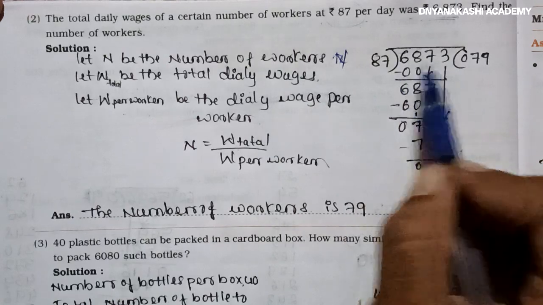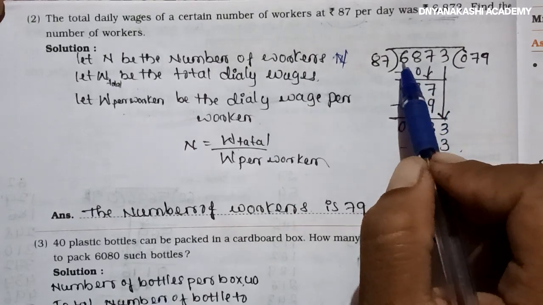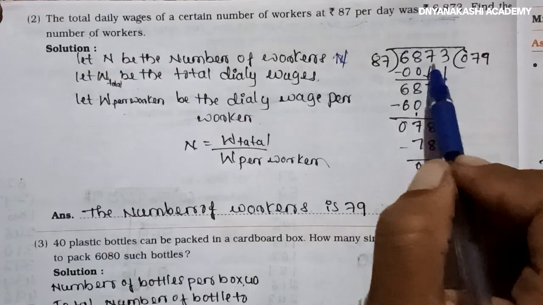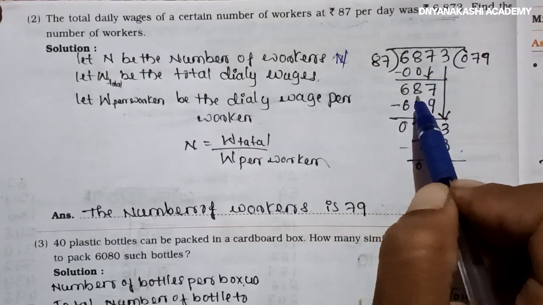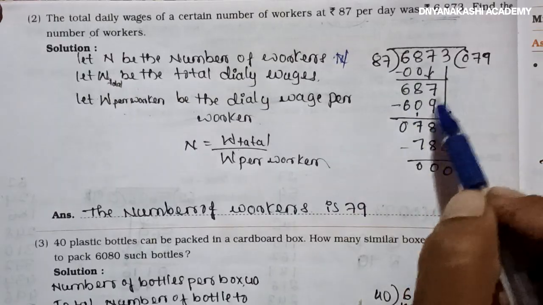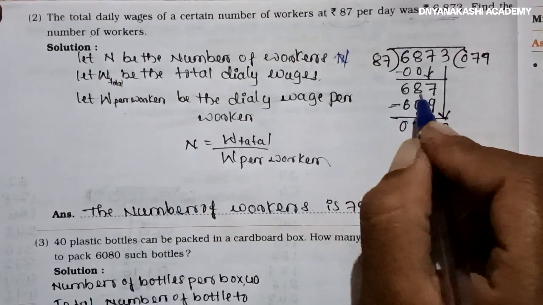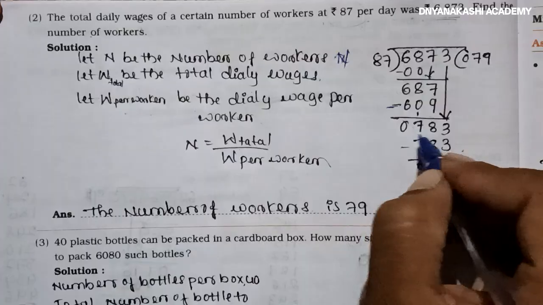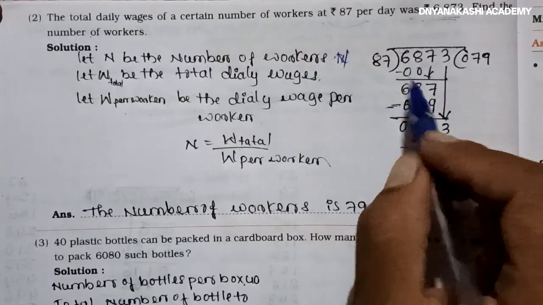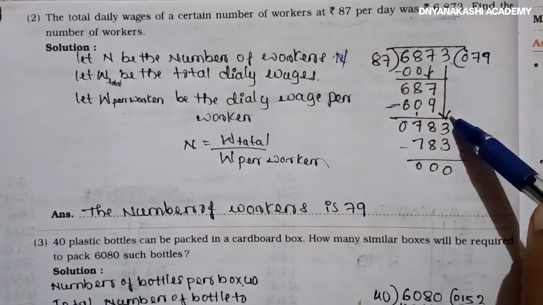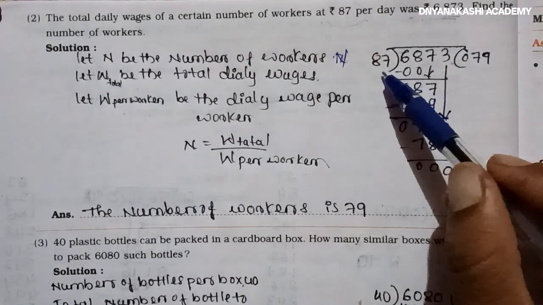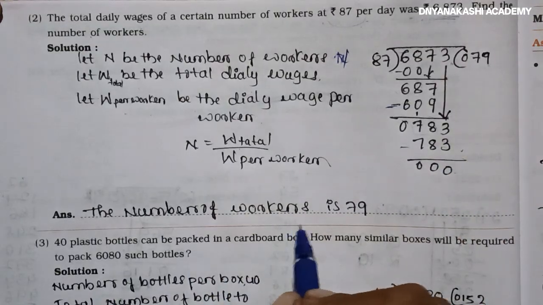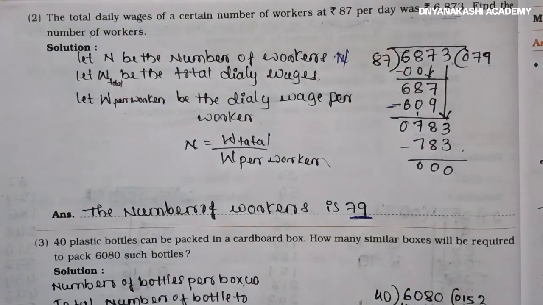87 into 0 is 0, and 68 minus 0, we get 68. 68 is not divisible by 87, that's why I take the 7 down. 687. 87 sevens are 609. 687 minus 609, we subtract and get 78. 78 is not divisible by 87, that's why I take the 3 down. This one is 783. 87 nines are 783, with remainder 0. The number of workers is 79.